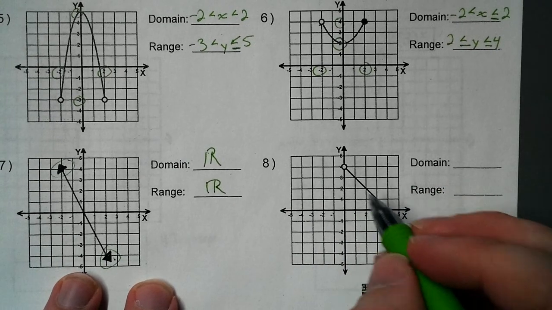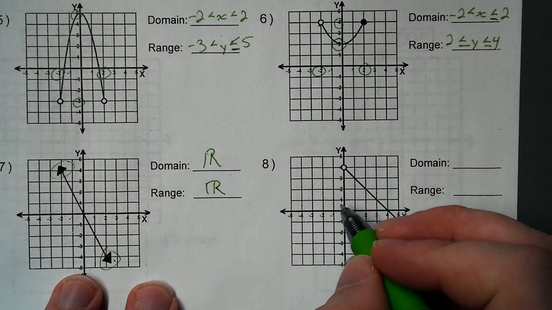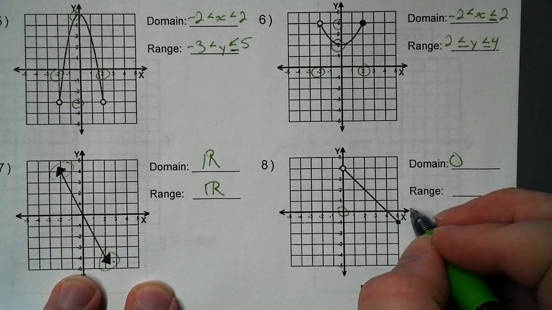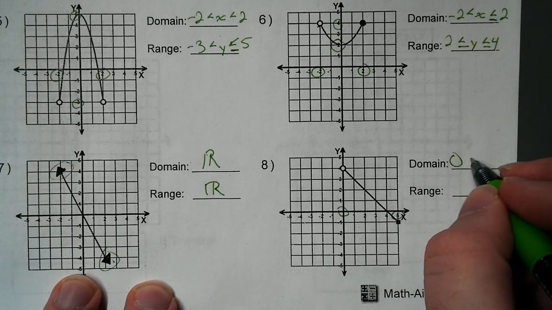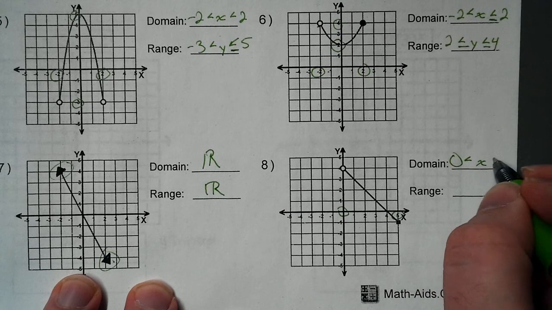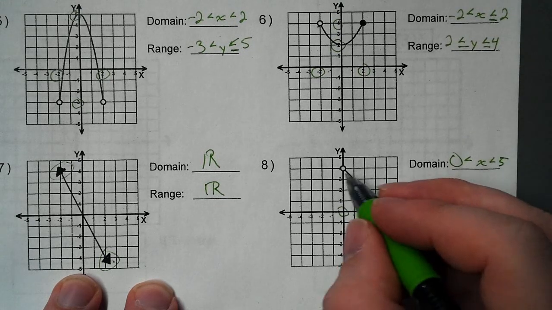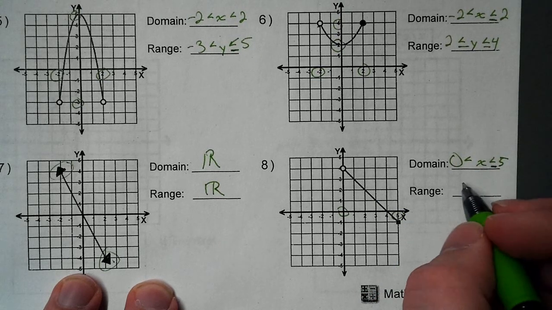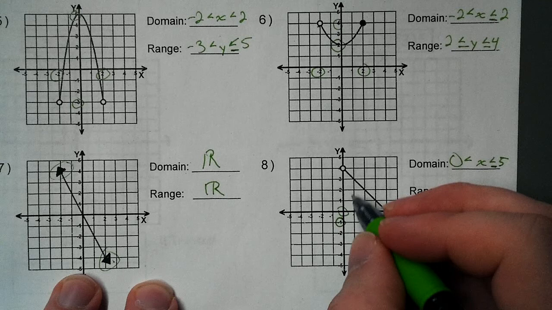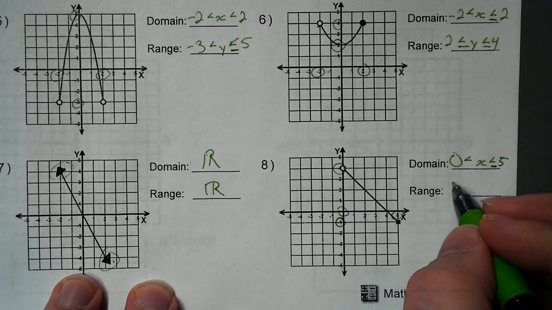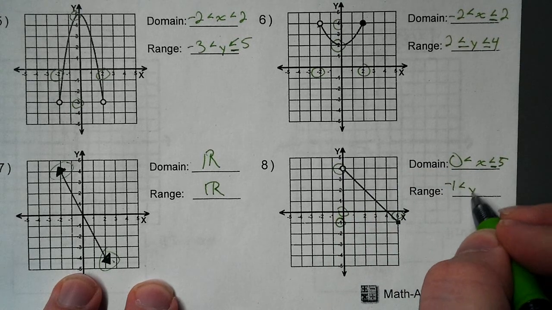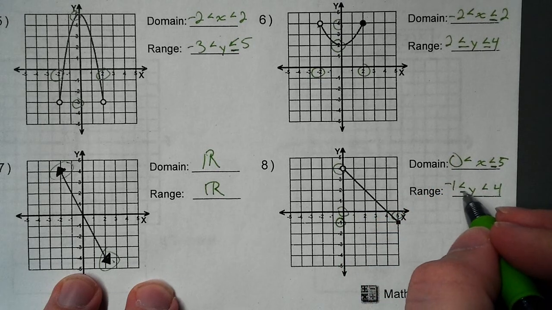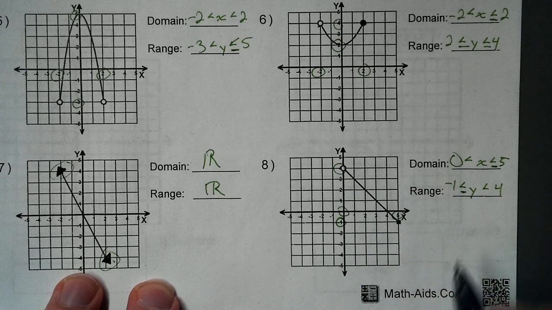Number 8, last one. How far to the left does it go? Stops here at 0, and it goes up to positive 5. So we're comparing 0 to x, positive 5. Open circle, so don't underline it. Closed circle, underline this side. Range, how low does it go? It goes from negative 1 to positive 4. Closed circle, so underline this. Open circle, it's not included.